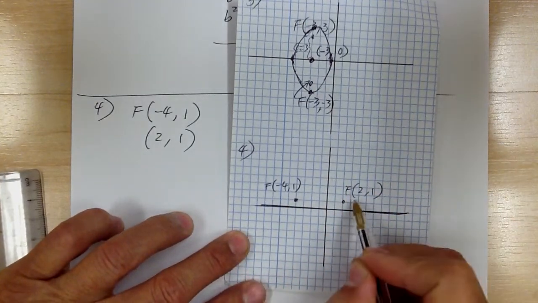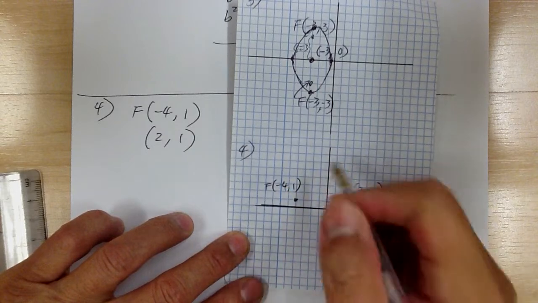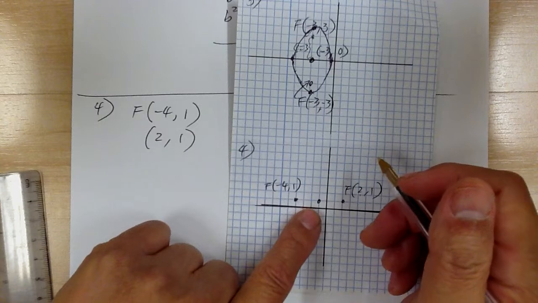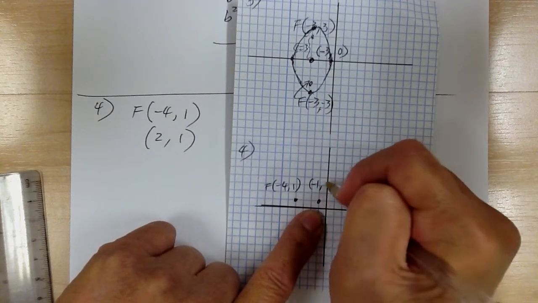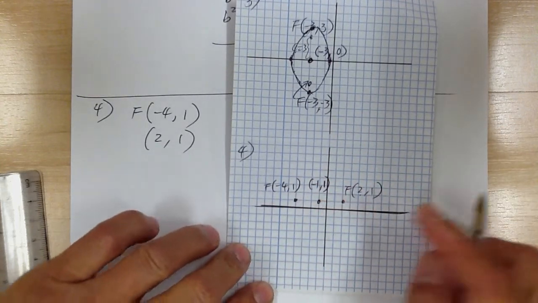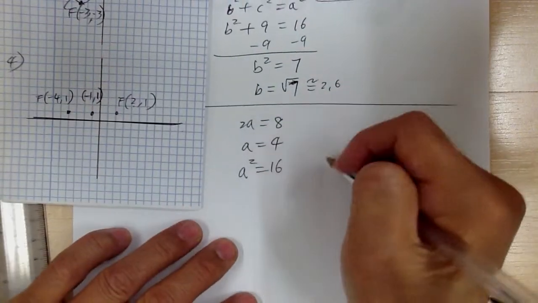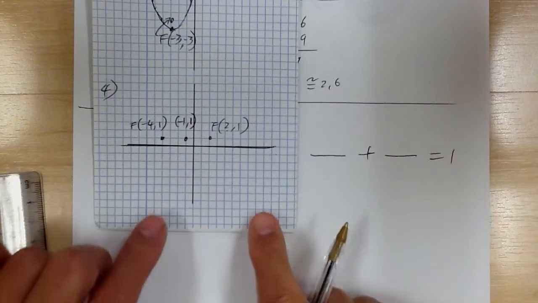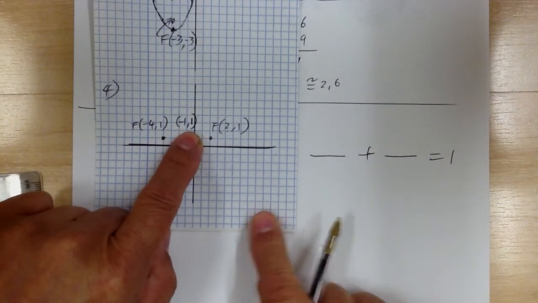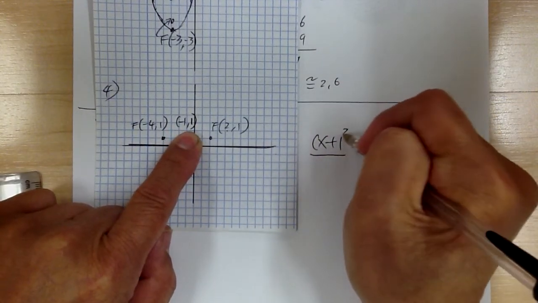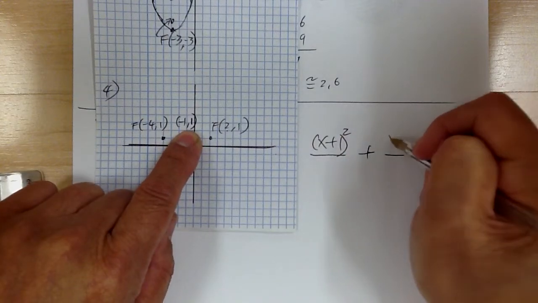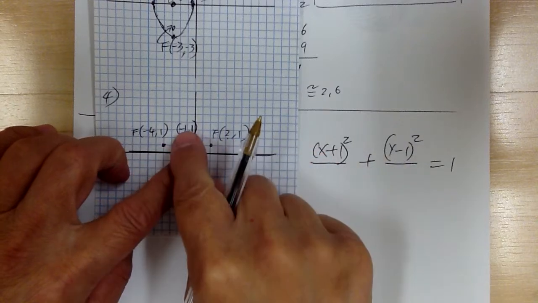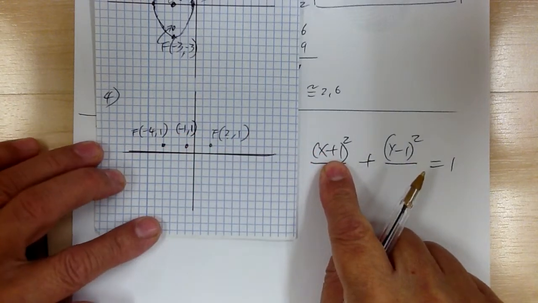So from here, I can look for the center. To find the center, you just average the two, or you can just look. So your center is going to be at -1, +1. Now go and get your template ready. Center is -1, 1, so you're going to get x plus 1 squared, and y minus 1 squared, right? Because it's x minus -1, so it becomes x plus 1.